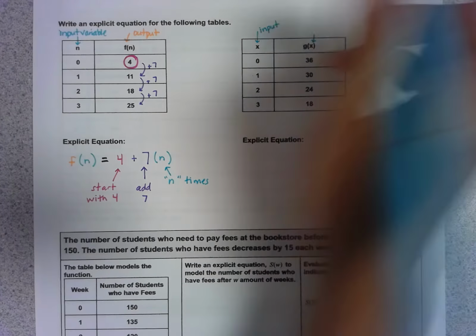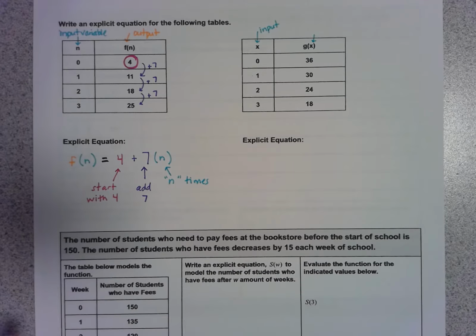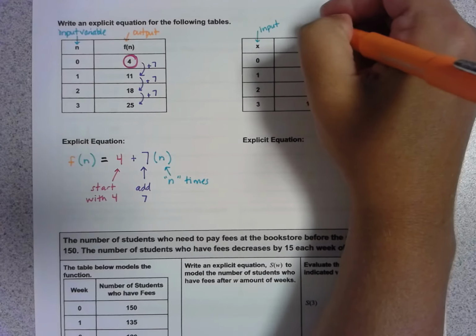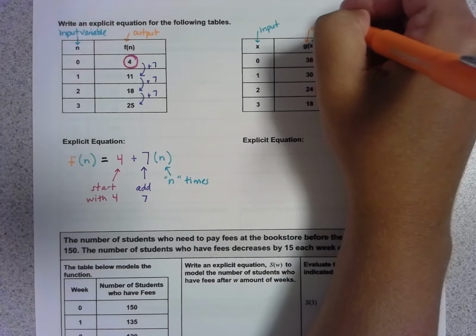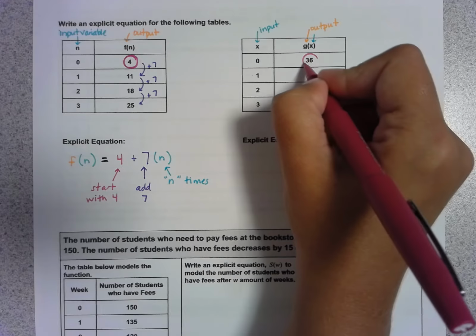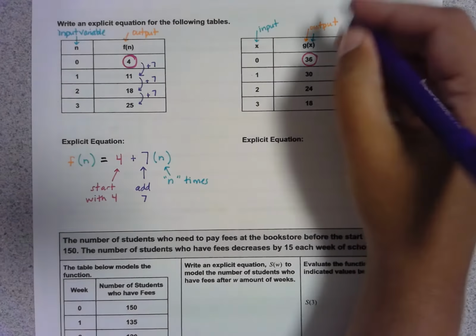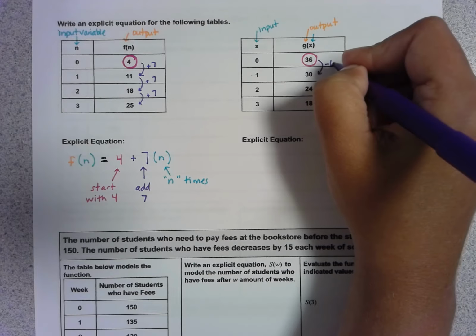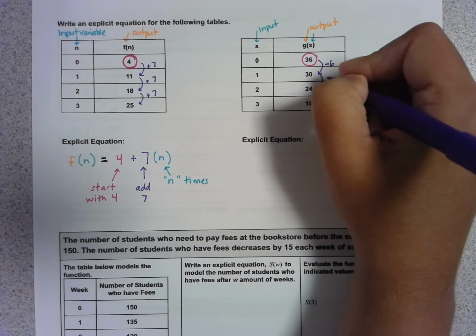And we can see that same thing inside of this parentheses, which makes sense because the input variable should be inside the parentheses. Our output variable is g. Our starting value is 36, and the pattern seems to be that we are subtracting 6 each time.